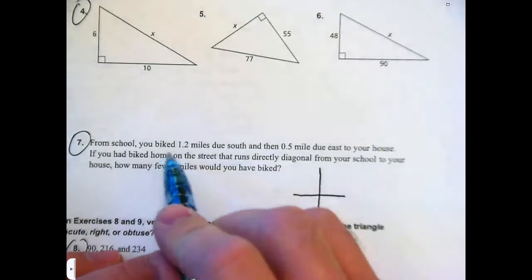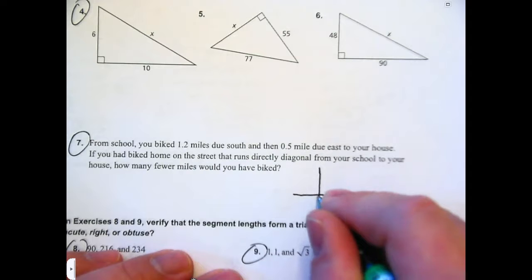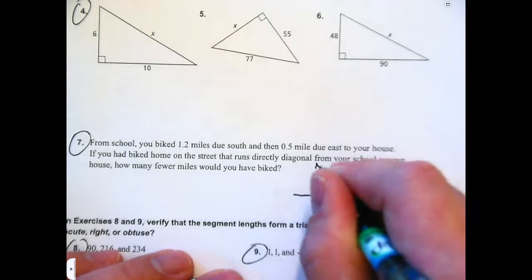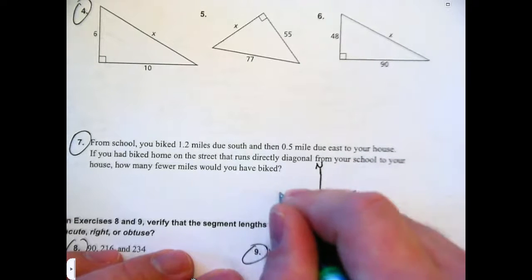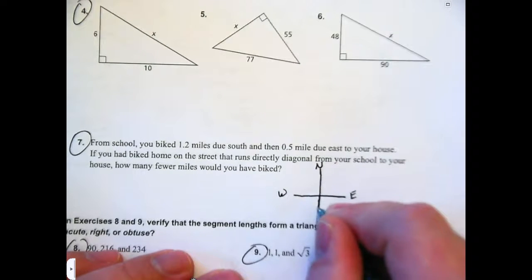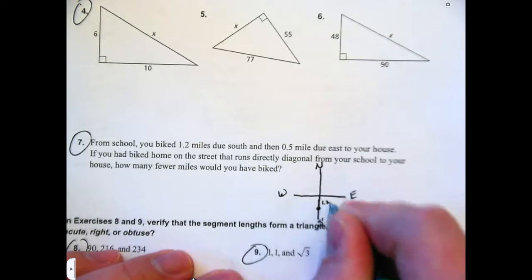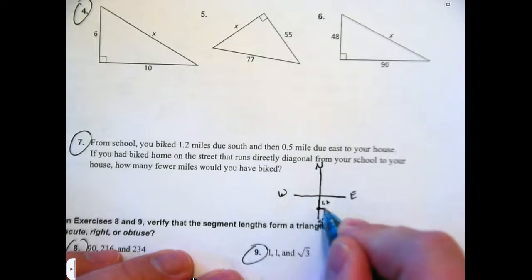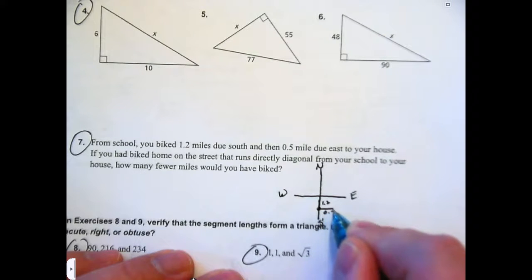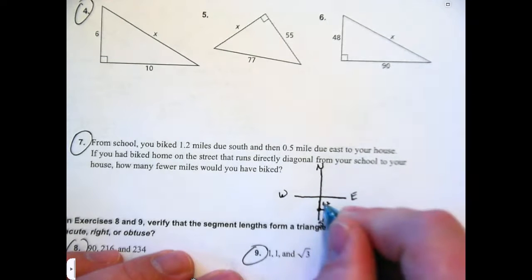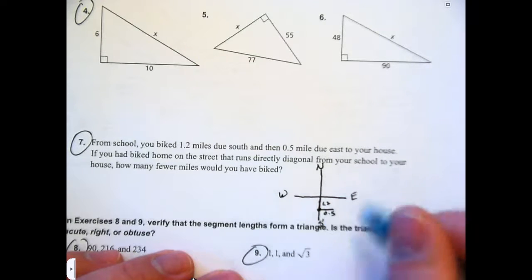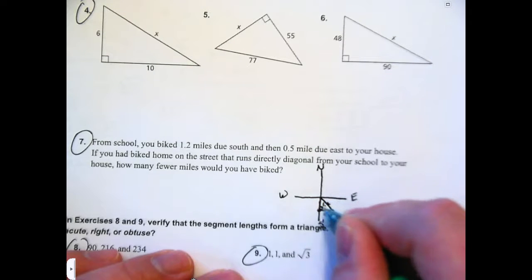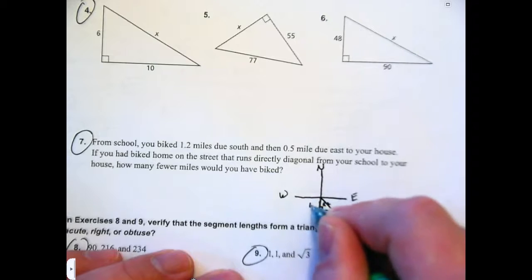All right, so if you bike 1.2 miles due south, that's going this way. If you think of south, north, east, and west, if I go down 1.2 miles, there's 1.2, and then east, 0.5 miles, and it's not going to be to scale. I have 1.2 and 0.5, and then you said that those were legs, so you drew a right triangle from it? Yeah. Okay, I better move my 1.2. Let's put it over here.